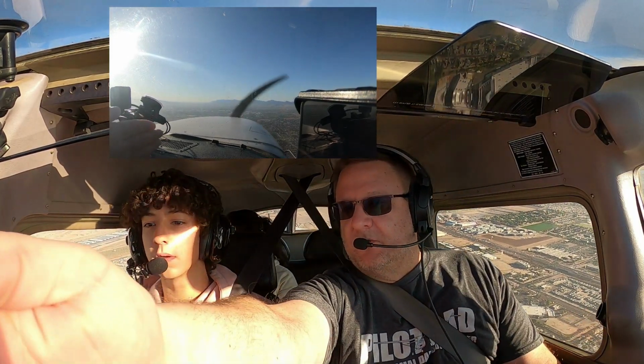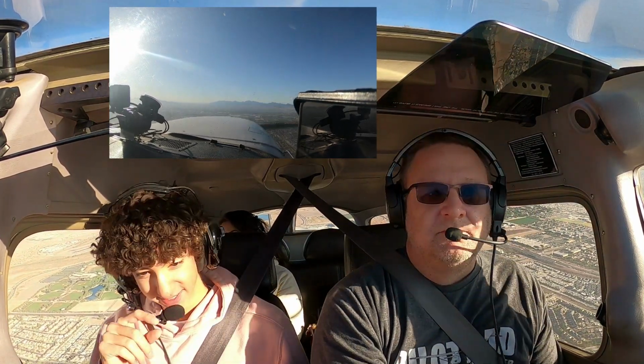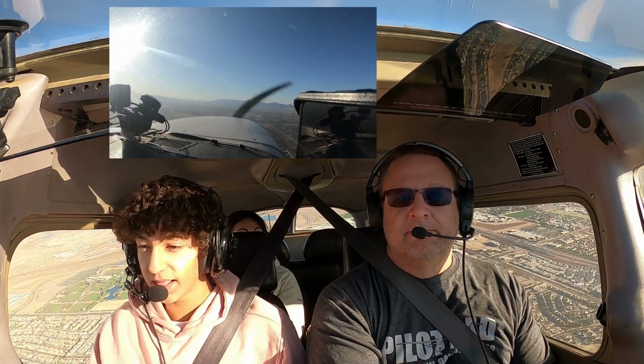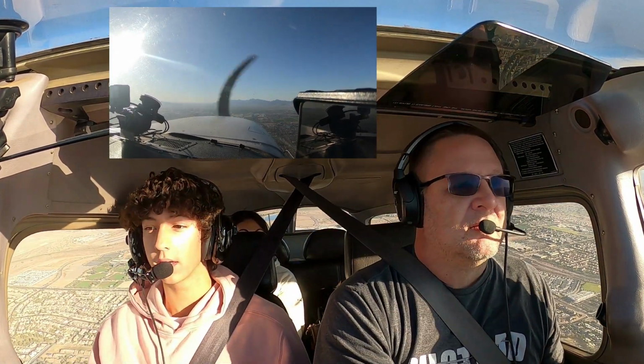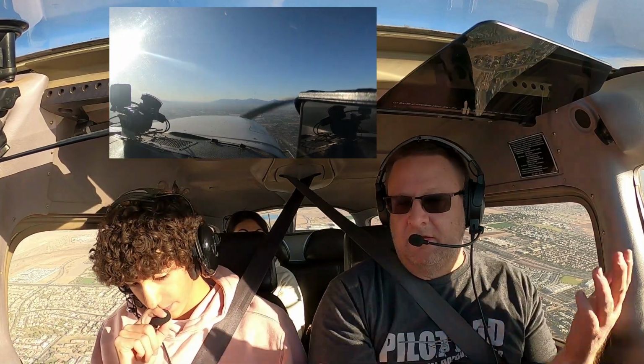The gap is where the two mountains kind of level out there, that we're going to pass through. No way. Brandon, are you steering it? Right now the plane's flying itself.